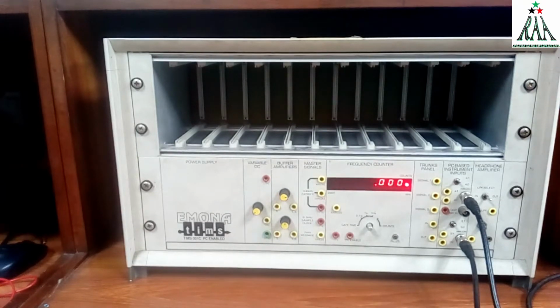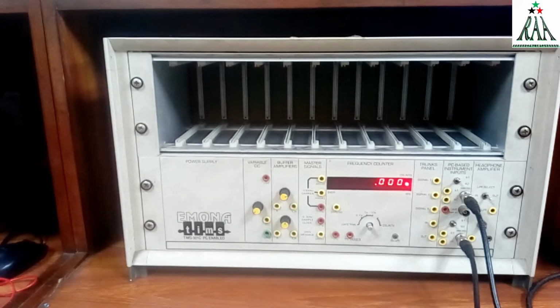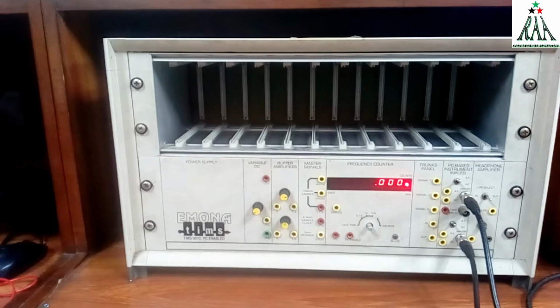Students must go through this experiment and read the entire experiment to understand and become familiar with the objective and performance, and how we will perform it on hardware and software.